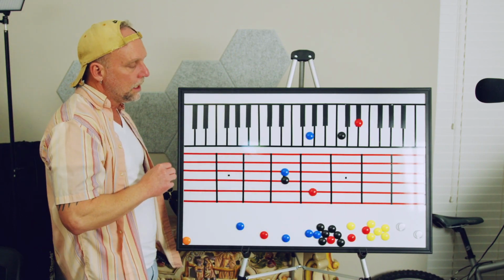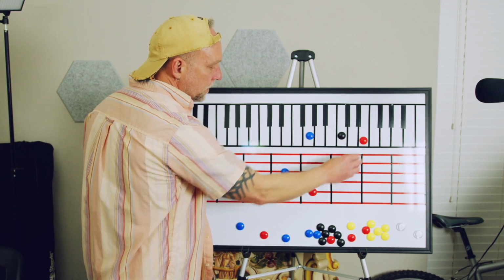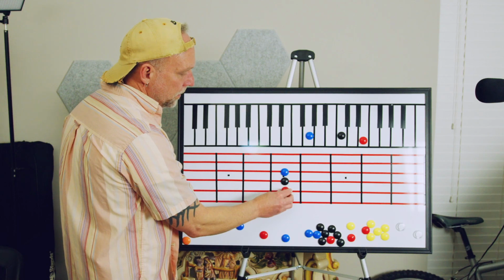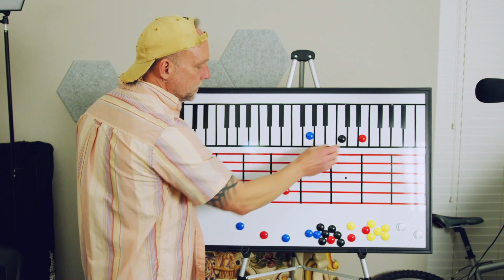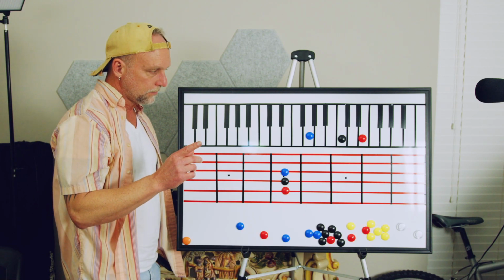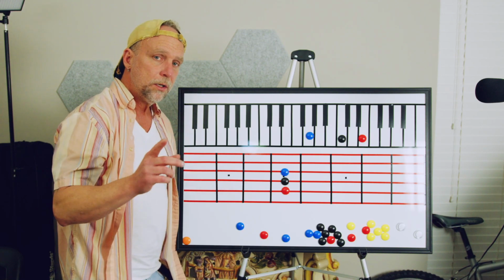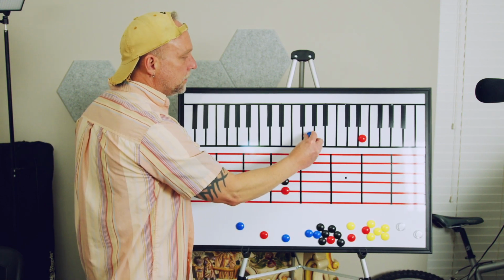All right. So let's make this go back to a C major. Now we're back at a C major. All right. Now, let's move along to the chord of G for this next example.